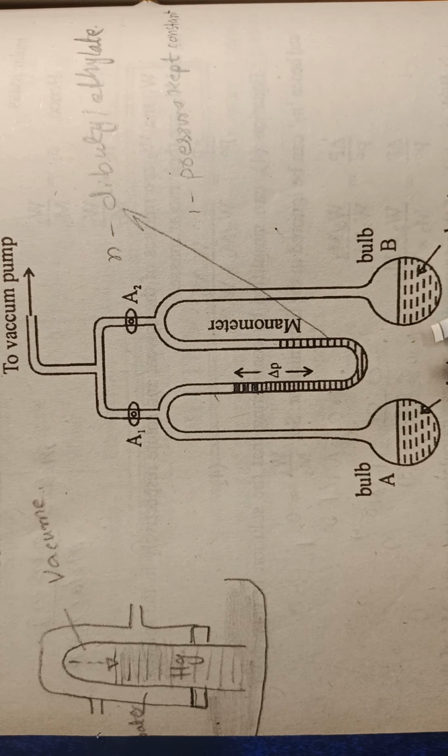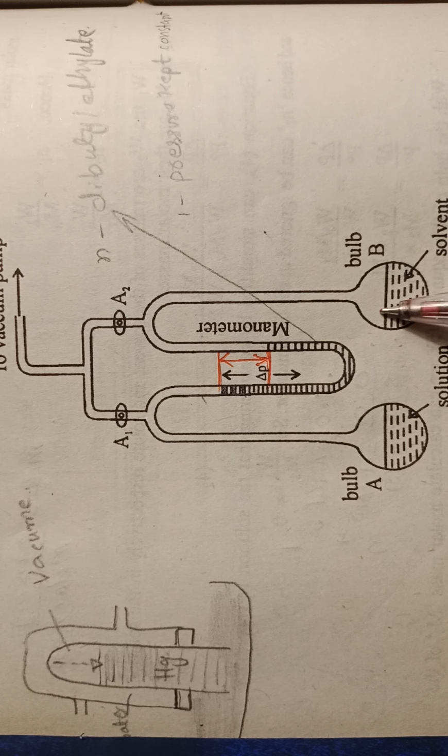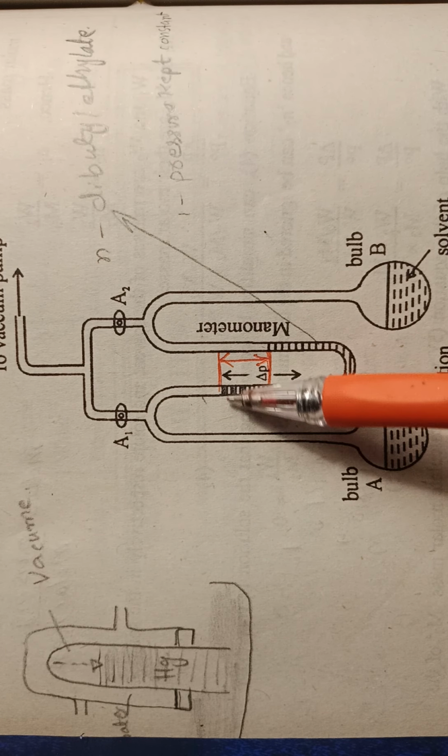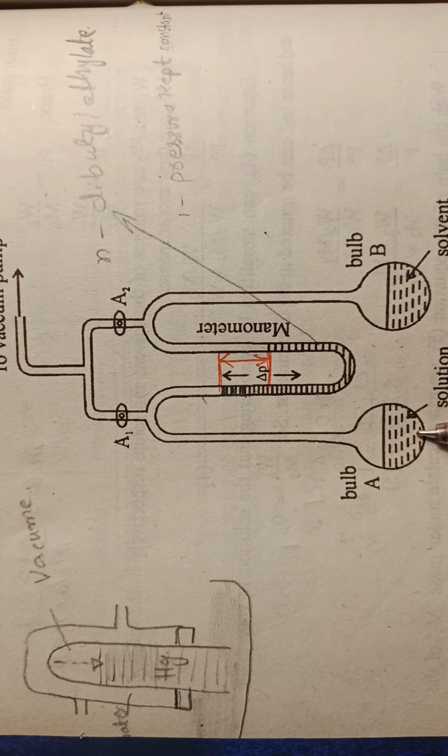Using this apparatus, the difference in the level of the liquid for the solvent is defined by the vapor pressure of the solvent, and the level of liquid here is defined by the vapor pressure of the solution.